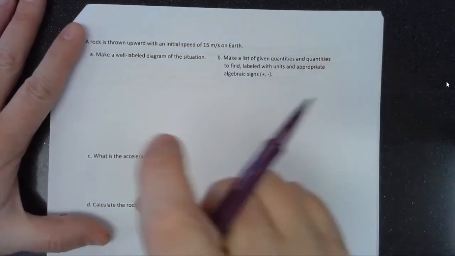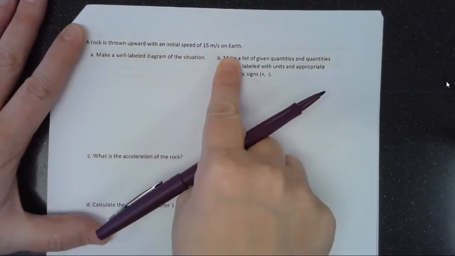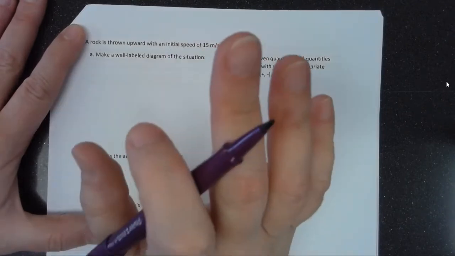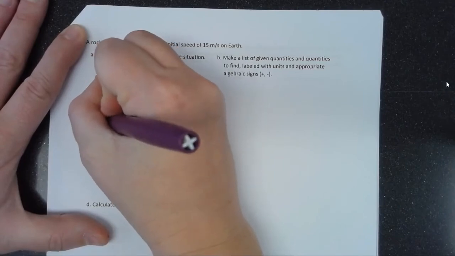Okay, so what you should have done yesterday, it says a rock is thrown upward with an initial speed of 15 meters per second on Earth, and I asked you guys to make a diagram. Check out the diagram, guys. All right, so we've got a rock, and we're going to throw it straight up in the air.